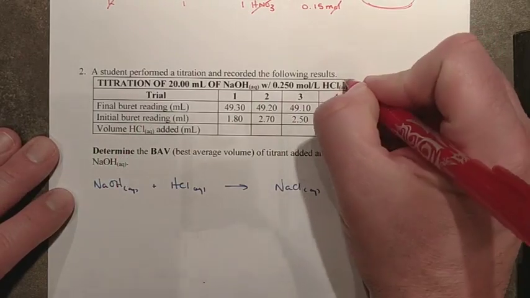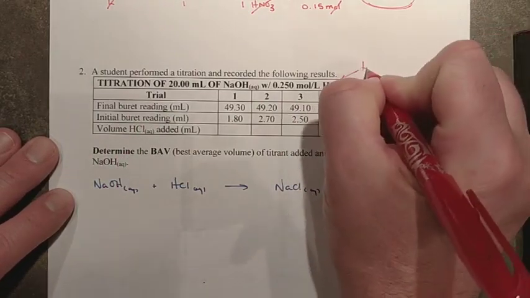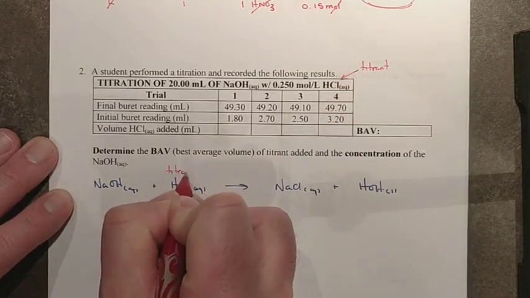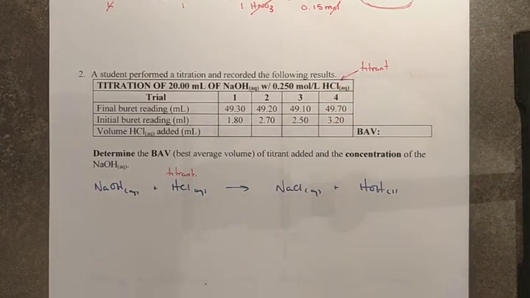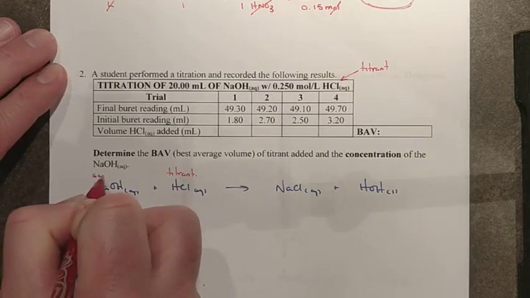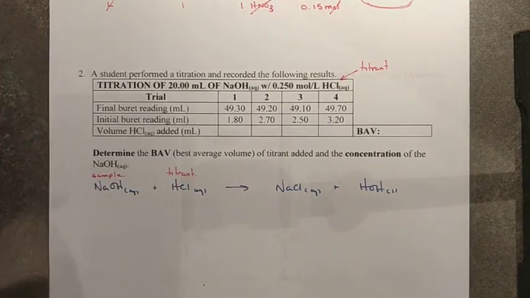So that must mean, since I'm adding HCl, that is my titrant. And so this is the one that I have to measure and hopefully come up with 3 good trials. If HCl is my titrant, then this is my sample, and it's the one that's sitting in the beaker or the flask underneath your burette.